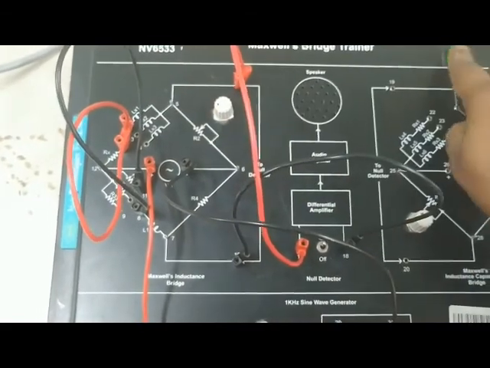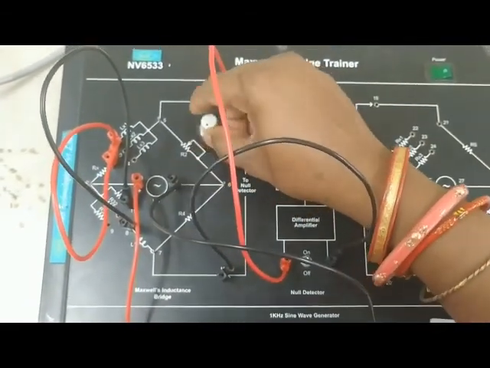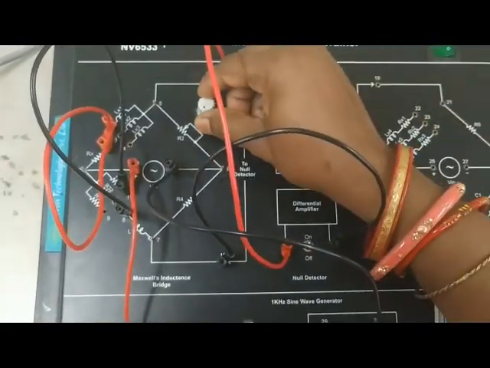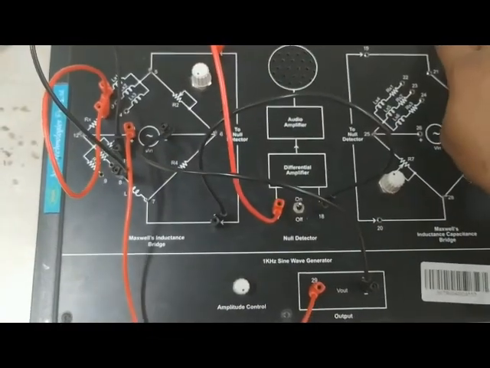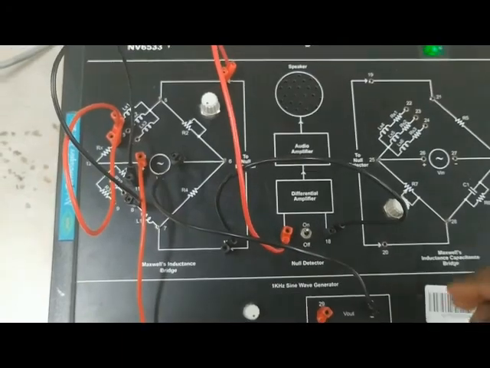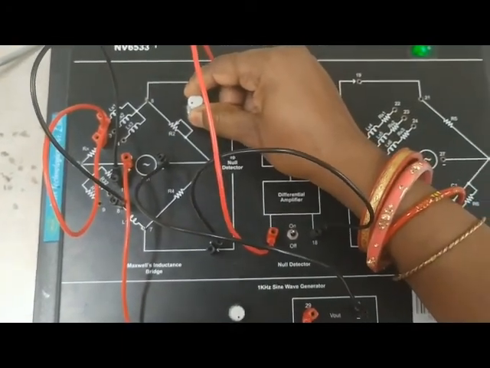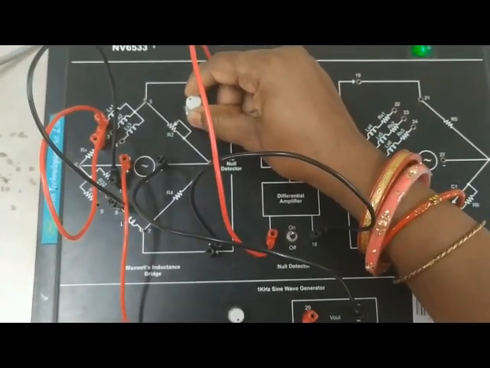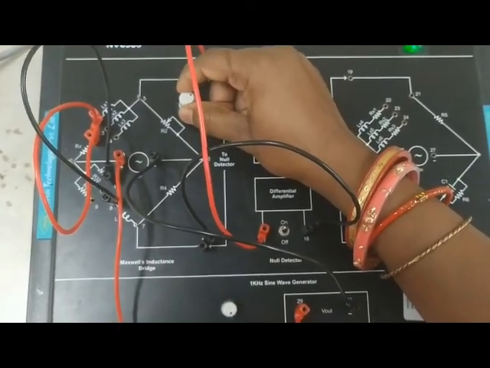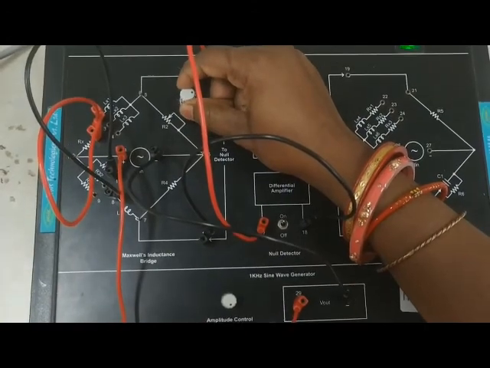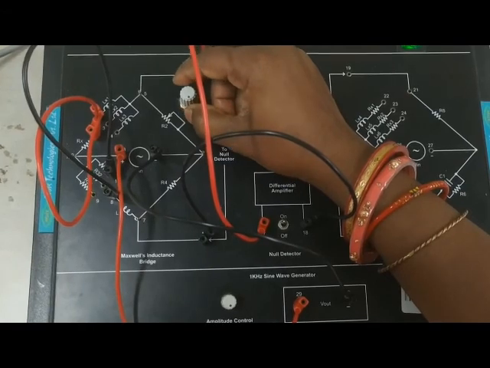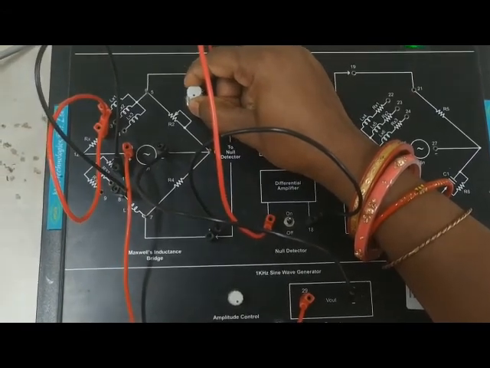So first we have to switch off and reset it fully in the anti-clockwise direction, and then switch on the null detector and vary the potentiometer until the noise is minimum. Vary the potentiometer very precisely.